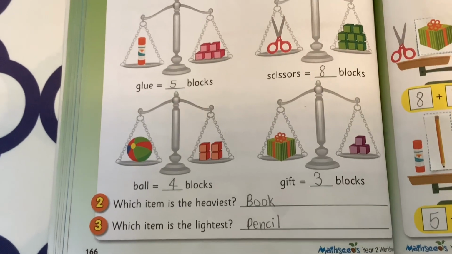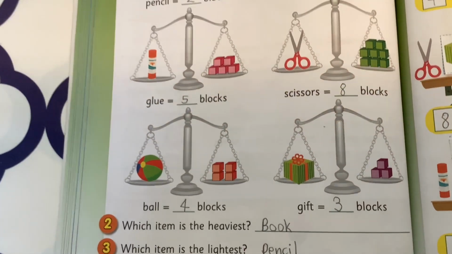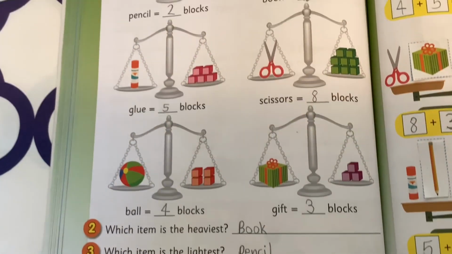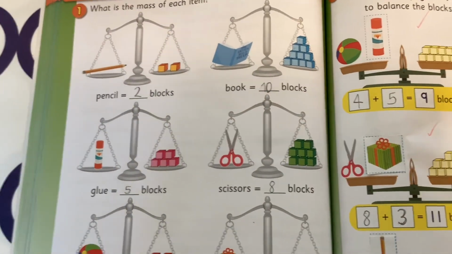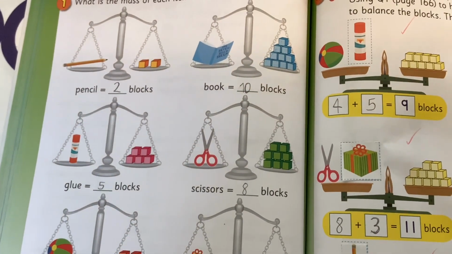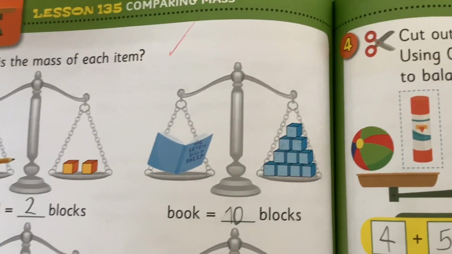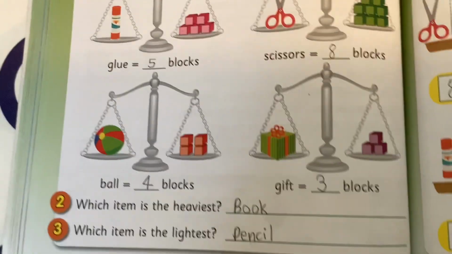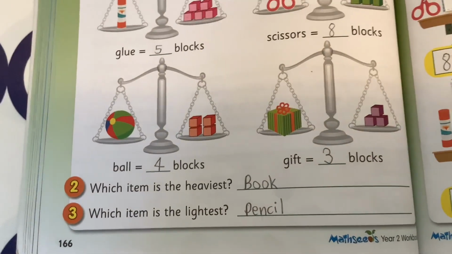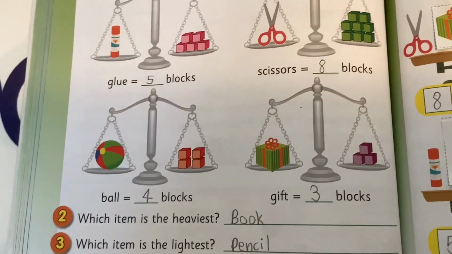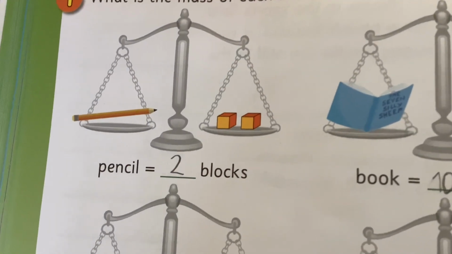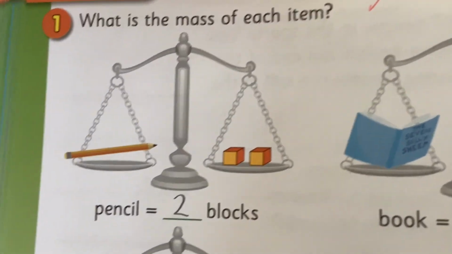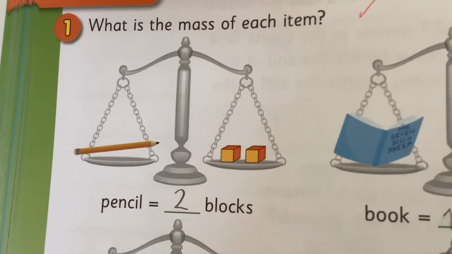In question 2 and 3, in question 2, I found the book is the heaviest because it weighs 10 blocks and there is no other item that weighs more than 10 blocks. And in question 3, I found the pencil is the lightest item because there is no other object that is lighter than 2 blocks.